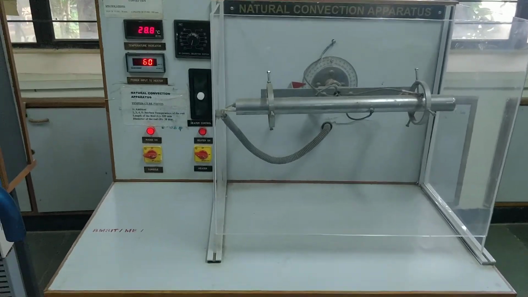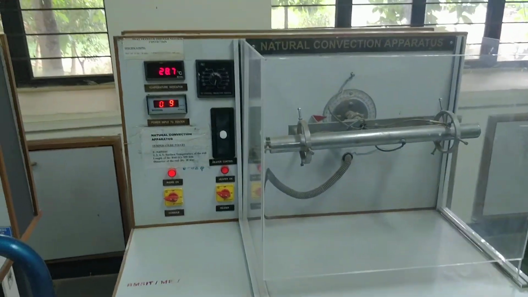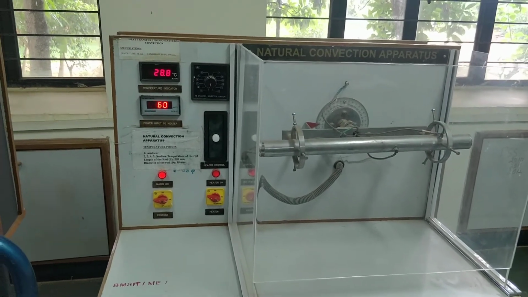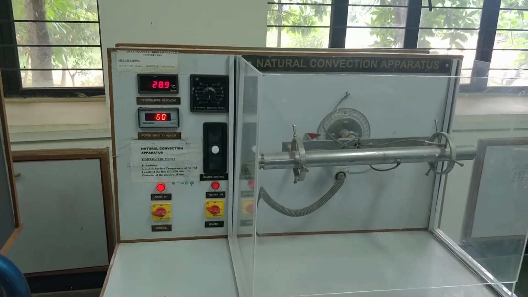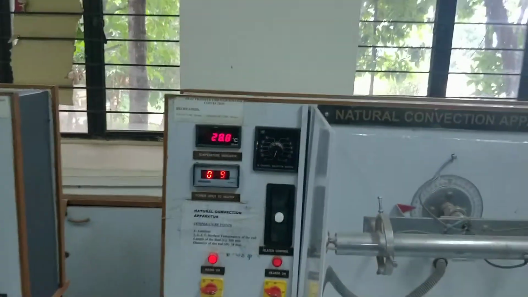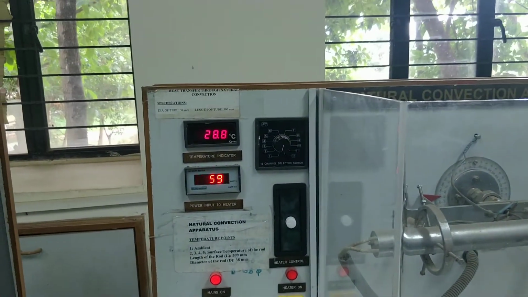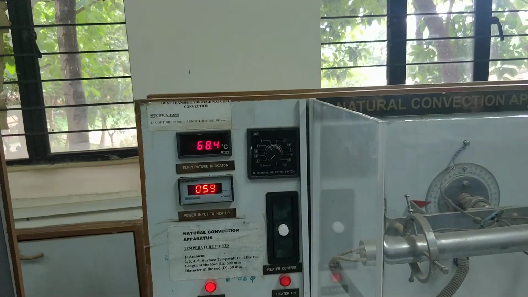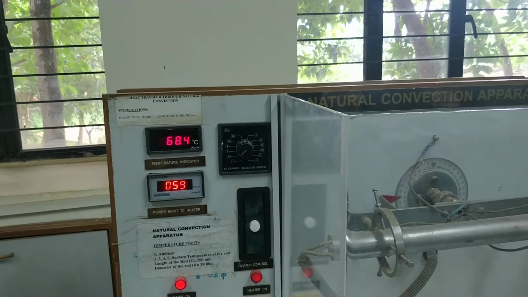As in the case of most experiments, we wait for steady state to be reached, and once the steady state is reached, we measure the temperature readings. So T1 presently, as shown here, is giving the ambient temperature. Now moving on to T2 gives the temperature along one of the points on the tube.